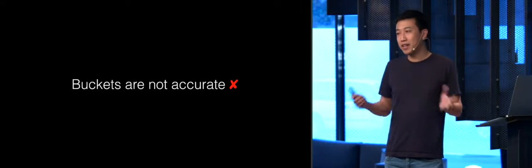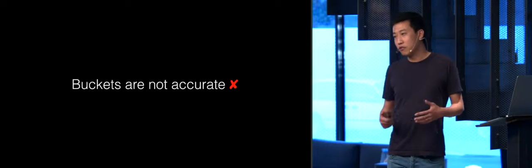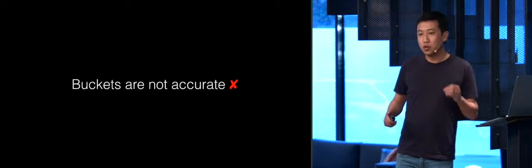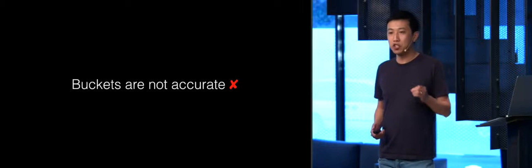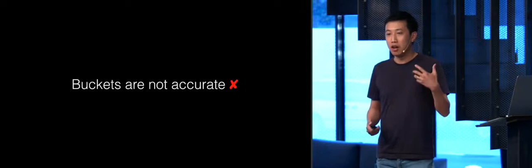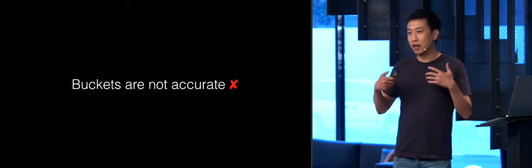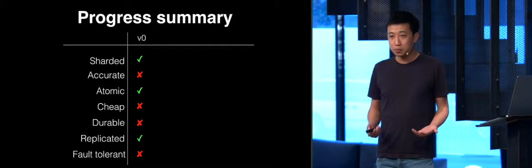But as you can see, the buckets are not very accurate, right? We use 15 minute buckets, so it's a really rough count. But for our problems, we want counts to be as accurate as possible so that we can set a low threshold for certain problems, so that we have a low false positive rate for our customers.